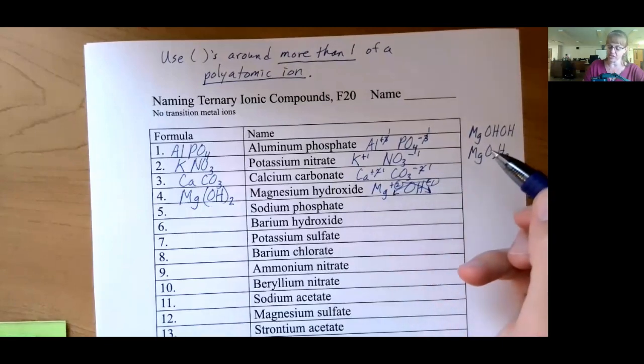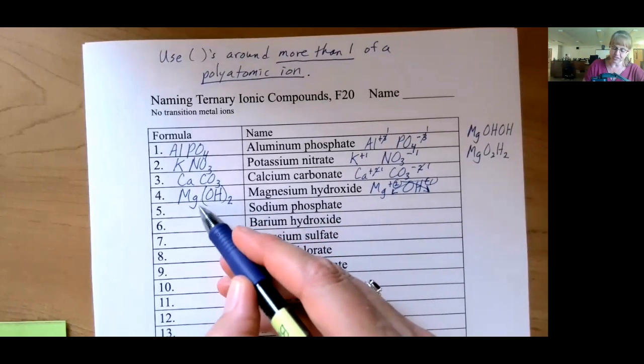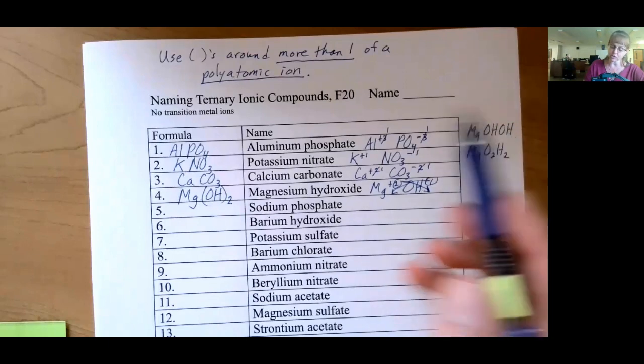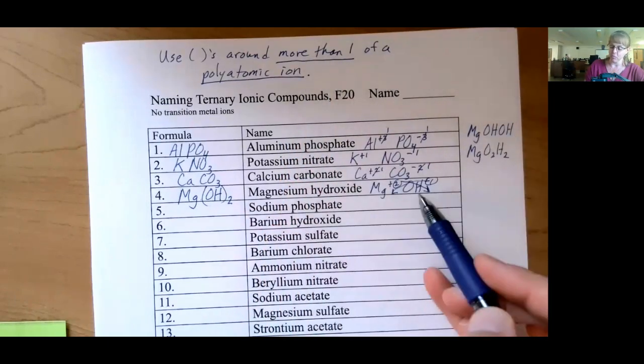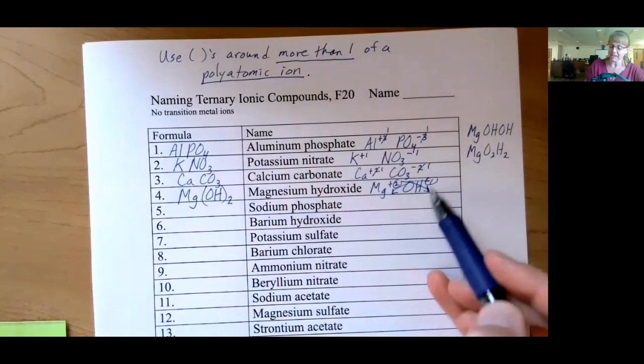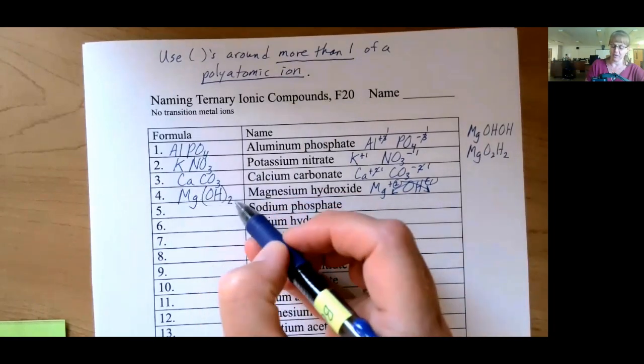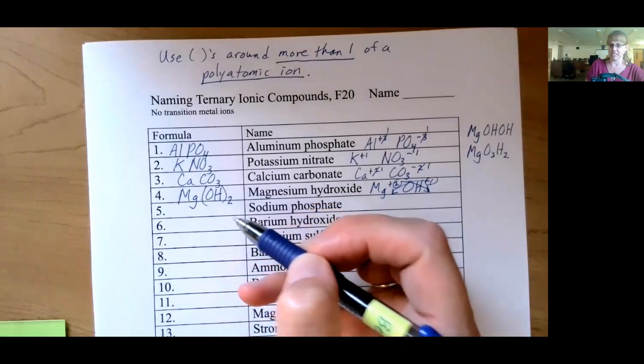Remember, leave off the charges. So an invisible 1 is after the magnesium, and a 2 is after the OH. Once again, you just have to remember, there is more than 1 of this polyatomic ion. There's going to be 2 of these hydroxides. So that's when we need parentheses.